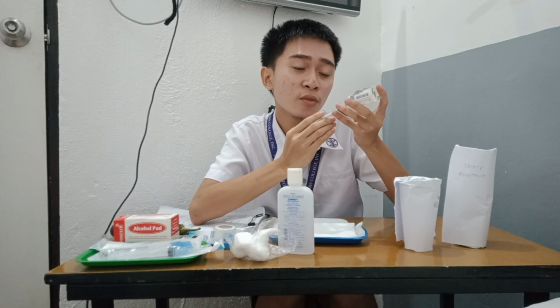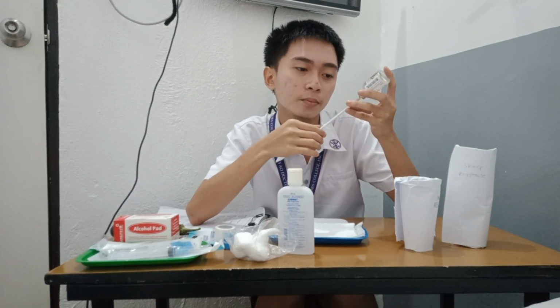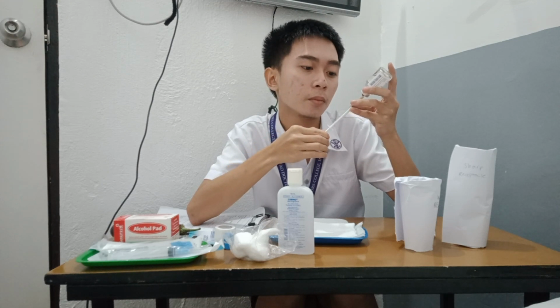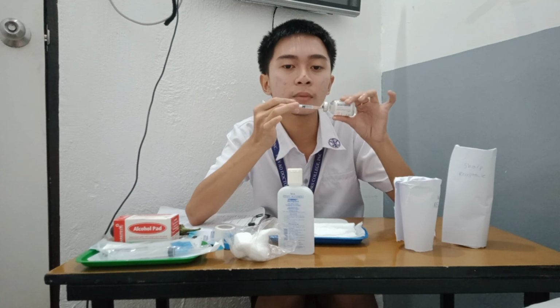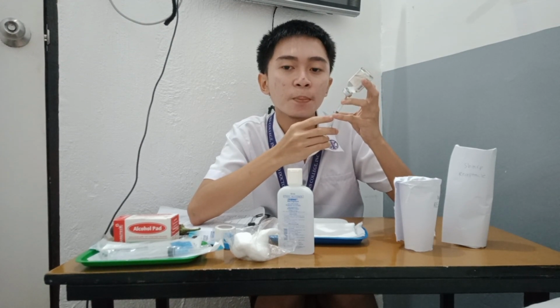So I'm going to invert the vial and draw the exact amount of medication needed. After doing that, if you see an air bubble inside the syringe, then you can lightly tap the barrel to expel the air bubble.